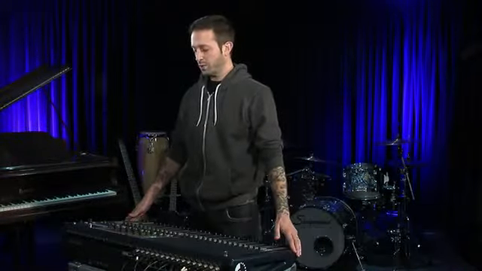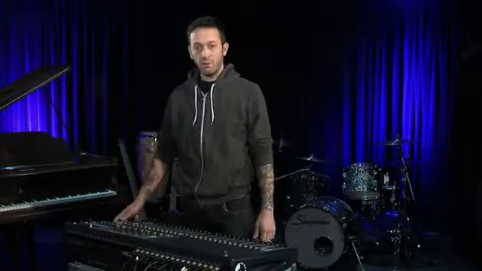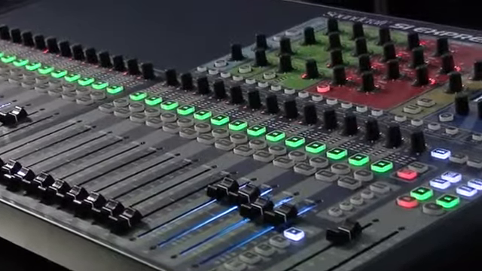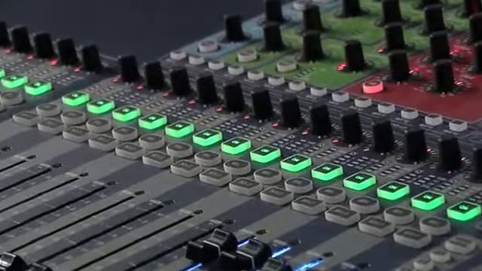Today I've been given the opportunity to run through Soundcraft's new digital mixing console, Si Expression. When I buy a mixing console, I look for two things. One is good sound, and the second one is whether it's user-friendly and easy to explain to other engineers. Let's see if Si Expression fits the bill.